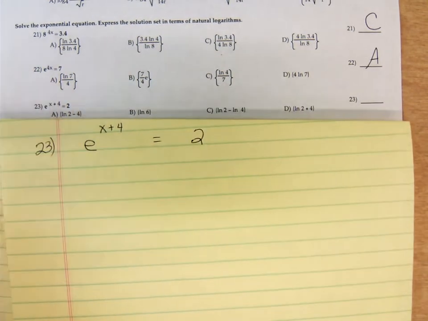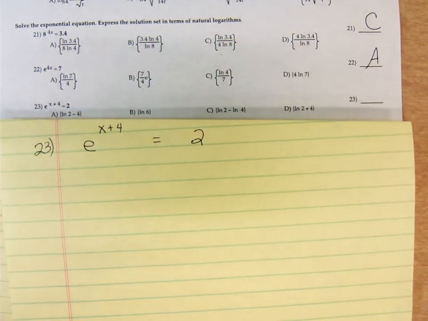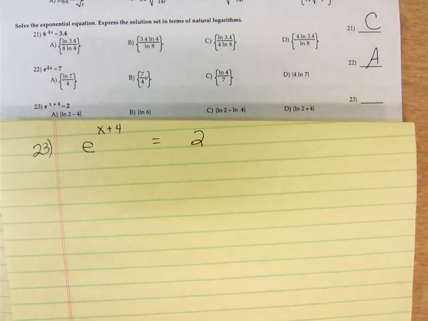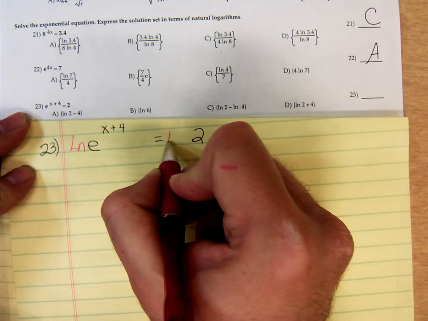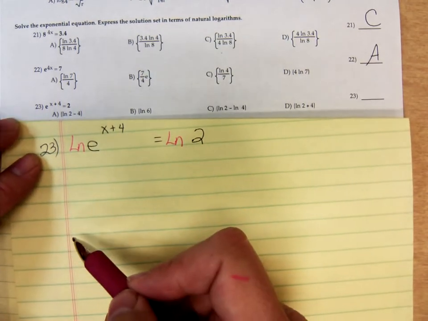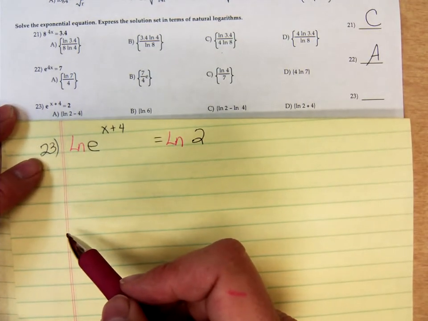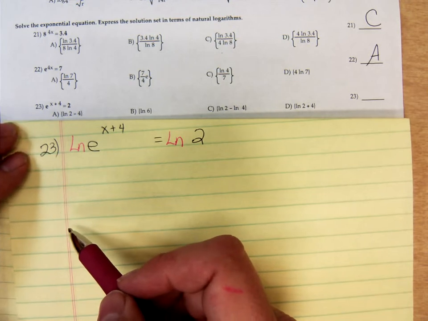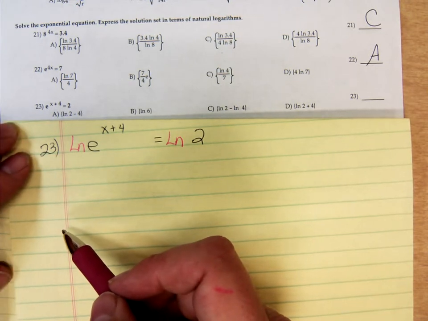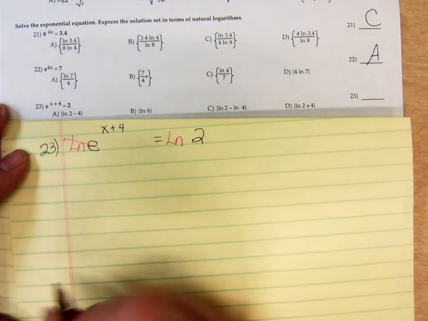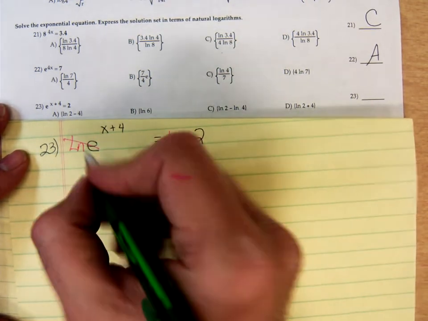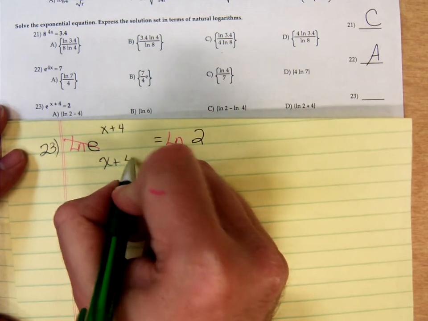Those are the easier ones because E and ln have that property where they cancel each other out when they're side by side. ln is log base E. E is that decimal number, approximately 2.718281828. Are you going to do anything with that 2.718281828? No. What are you going to do? Cancel the ln and the E, and you have another little equation that's not that hard to solve.